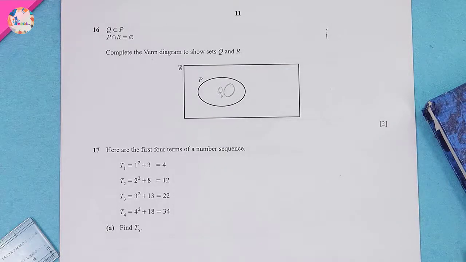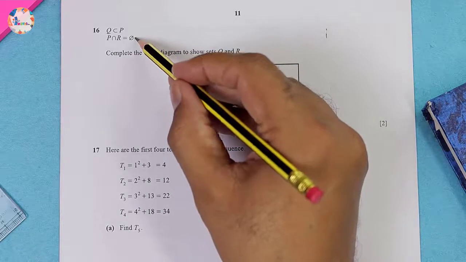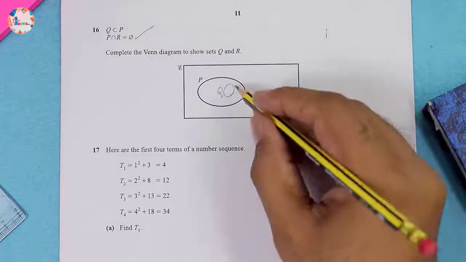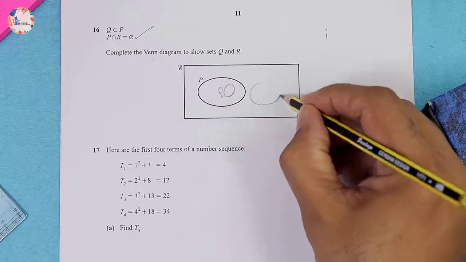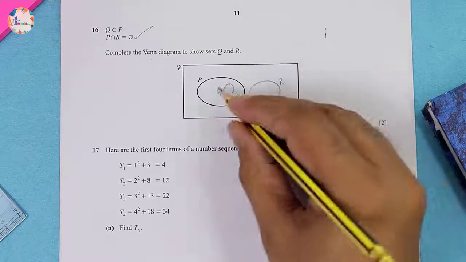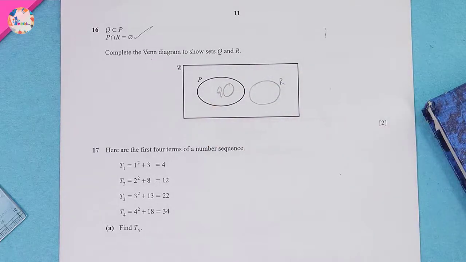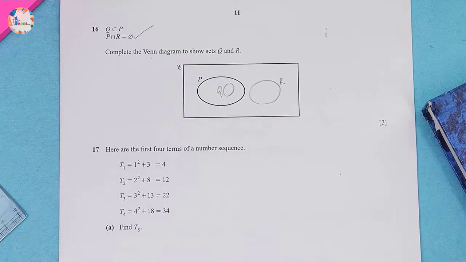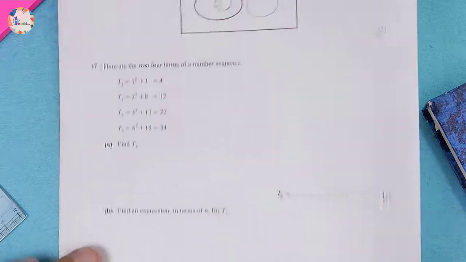Now P intersection R is equal to the empty set. So this means nothing is common between P and R. So P and R are disjoint, outside over here. We can draw anywhere, but not touching this one. So this will be our final drawing for this question. This is a 2-mark question, very easy.